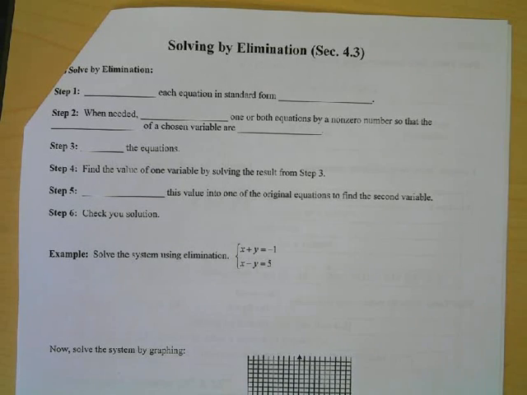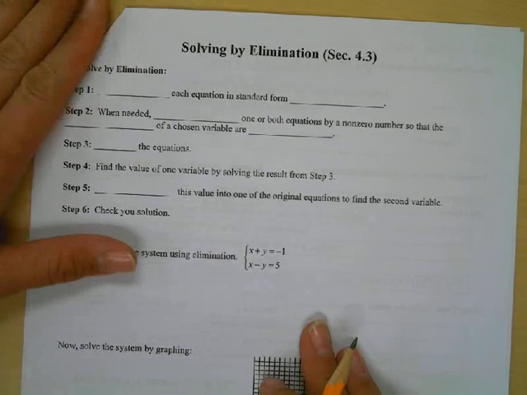Okay, so the next part is to do solving by elimination. Now, elimination is one of my personal favorites because it works with very, very big systems. It's actually the best to use with large systems, which we will get to. But that's why elimination is really my favorite. So let's go through the steps first, and then I'll show you how to use them.